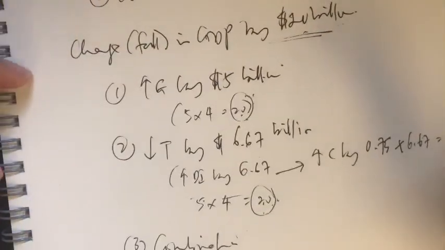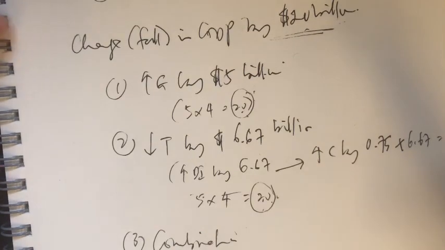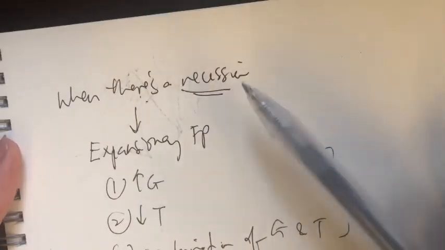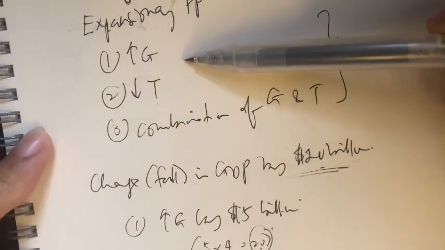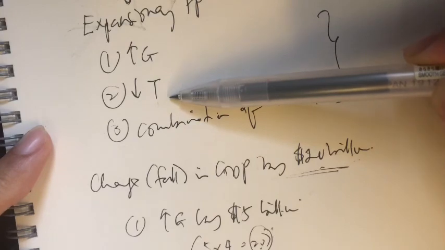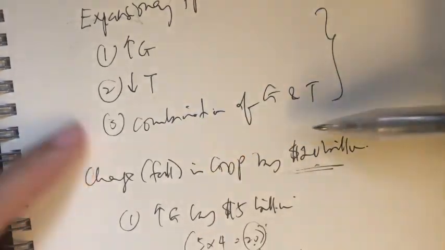Okay, so let's recap. These are basically what the government can do to stimulate the economy in the event that there's a recession. Number 1, we increase government spending. Number 2, we reduce taxation. Or number 3, we can do a combination of both.